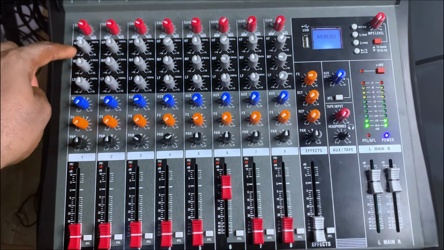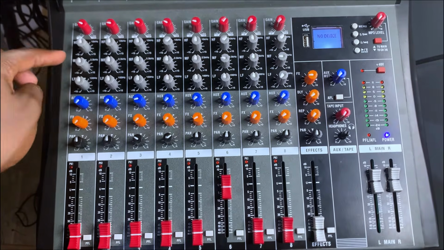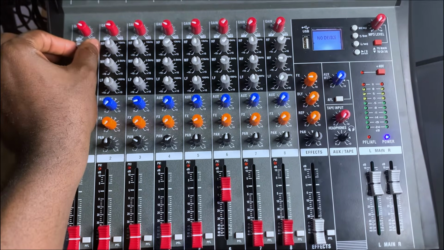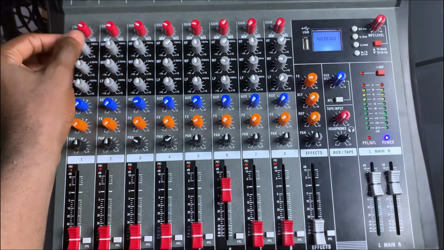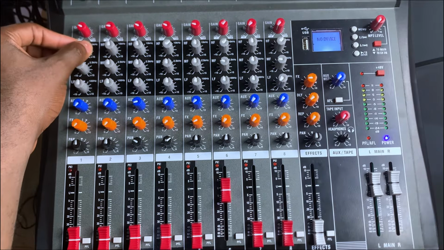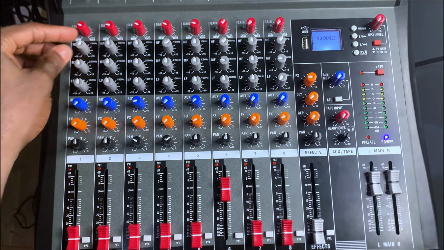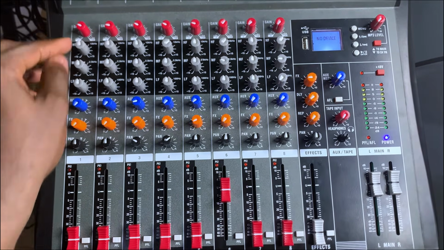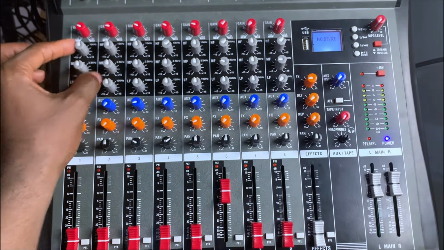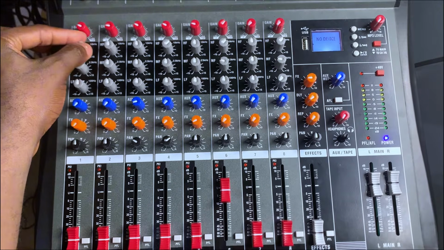Some mixers, as you turn the knob, will swipe through different frequencies within the high range. But this particular mixer can't swipe through frequencies.